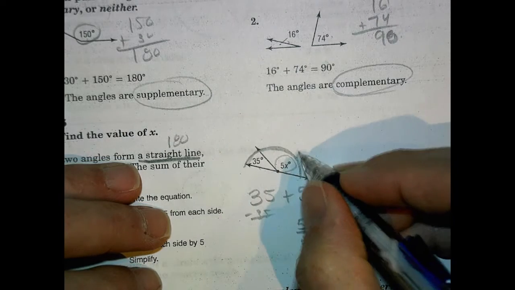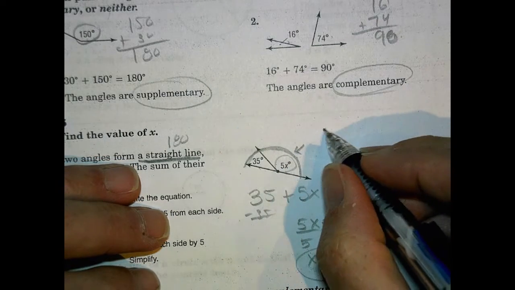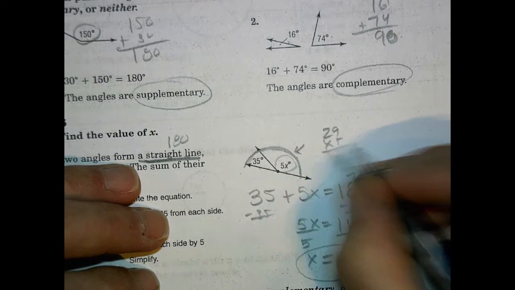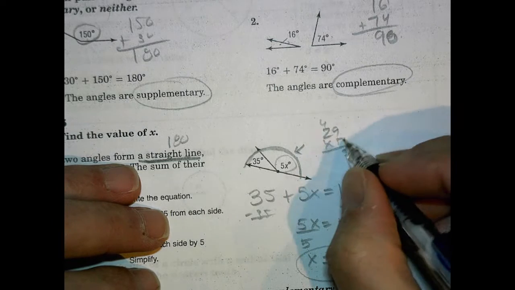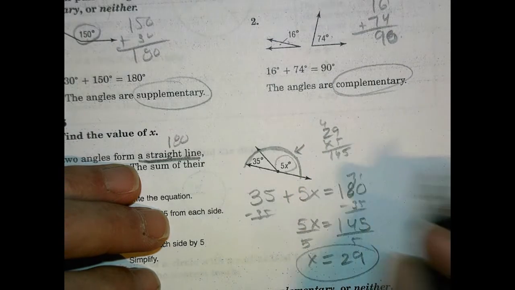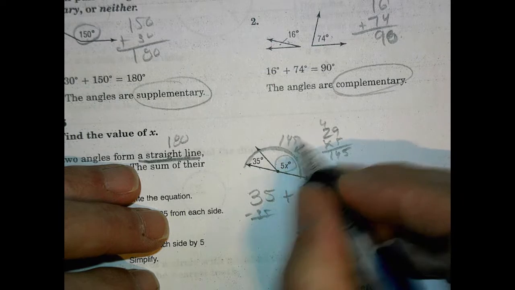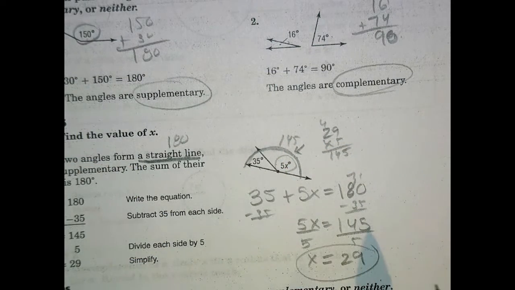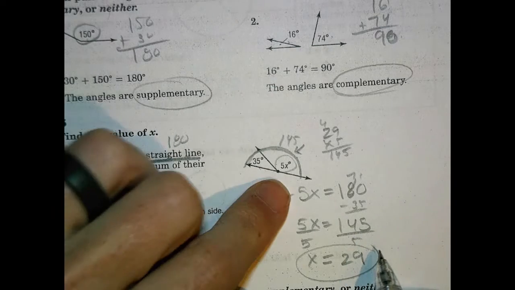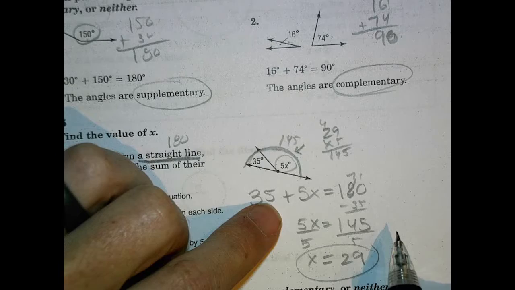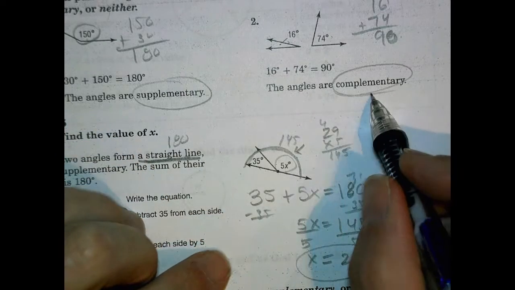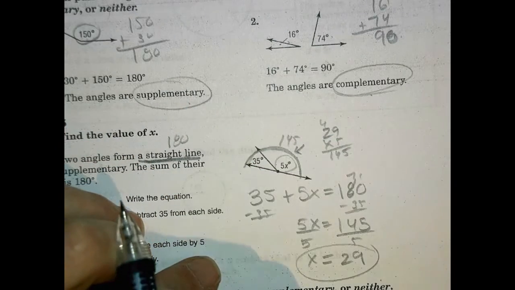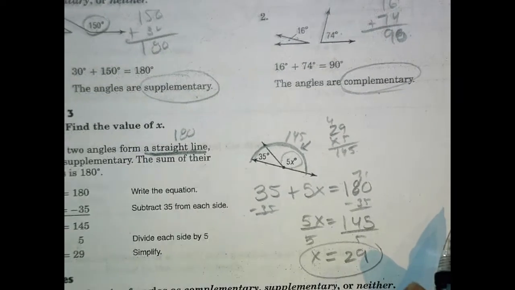This angle measurement is not 29. The angle measurement is actually 29 times 5, right? Which is going to be 145. Because this is 145, and that's 35 for the combined 180. So you can use some algebra to help you solve for unknown angle measurements when they give you a variable in that place there, working with what you know about complementary, supplementary angles, and what those values are.